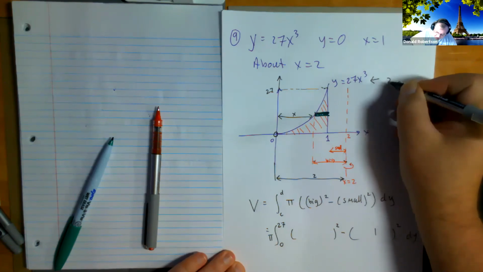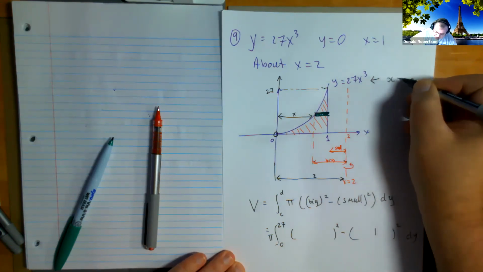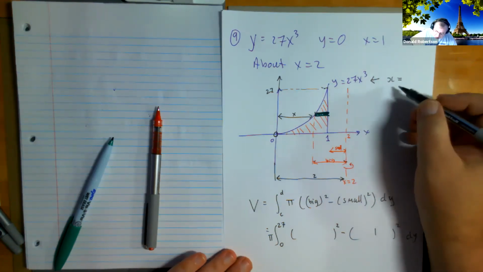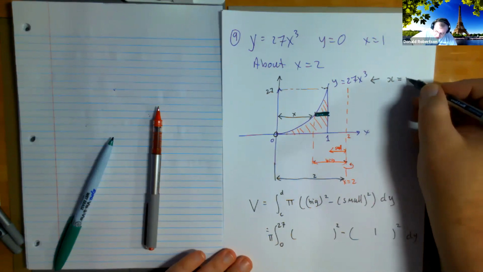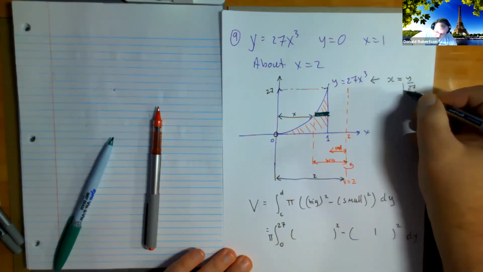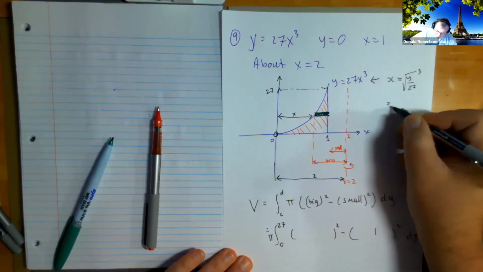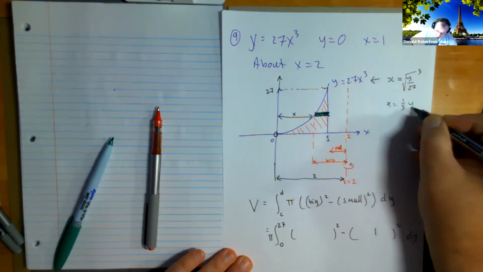Except that it isn't written in the way that I want. I want it to be written in terms of y, so x is the cube root of y over 27, which is 1/3 y to the 1/3.